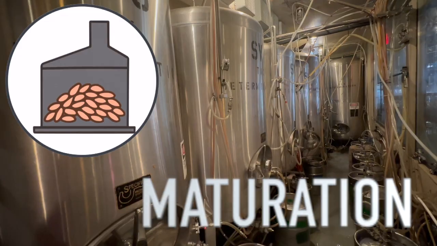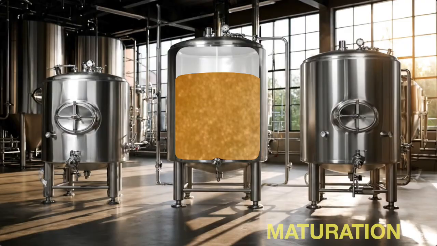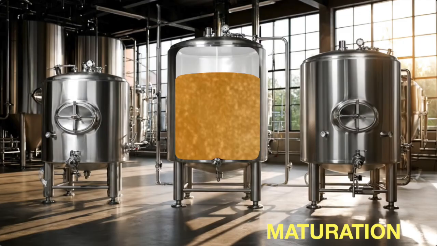Step 7. Maturation. This stage allows flavors to smooth out and unwanted compounds to dissipate. The beer also clarifies naturally as yeast and proteins settle out. For lagers, this process, known as lagering, happens at cold temperatures and can last several weeks. Ales typically mature more quickly, especially hop-forward styles that are best served fresh.